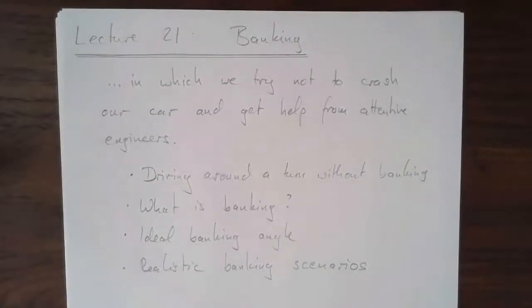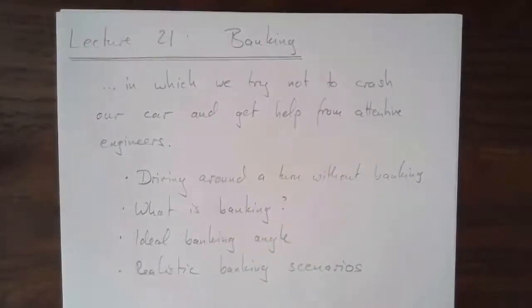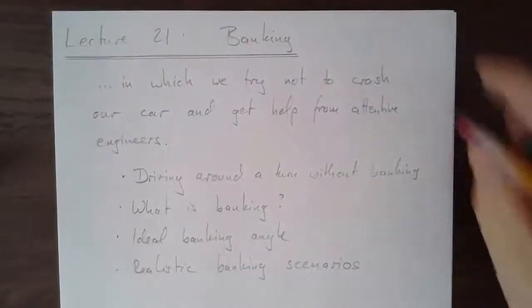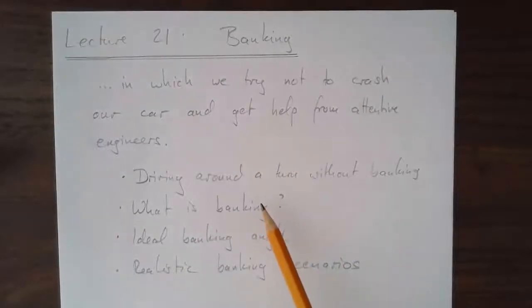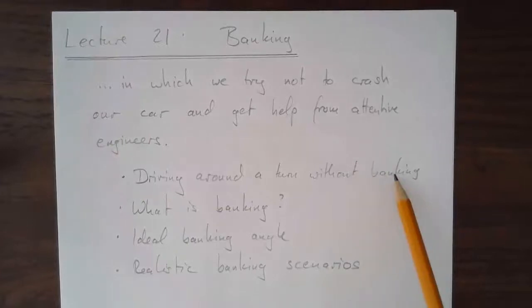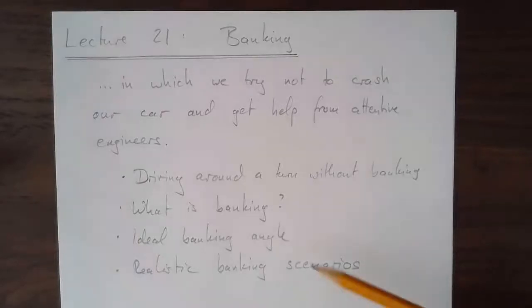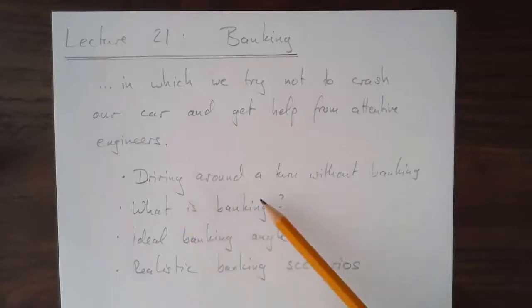So we'll talk a little bit about driving around a turn, right? We mentioned a car, but it would equally apply if you're on your bike, for example. And you drive around a turn, just a normal sort of flat road, without what's called banking. Then we're going to introduce banking. Banking is when the road is not flat, but essentially at a slight angle to make it easier to drive around turns. So we'll discuss exactly what that is.